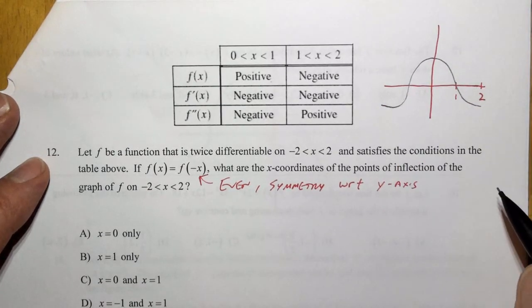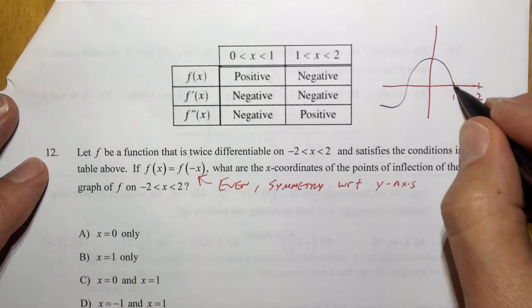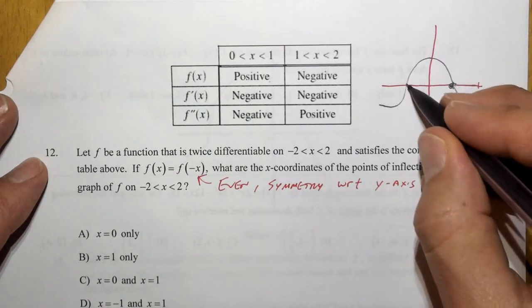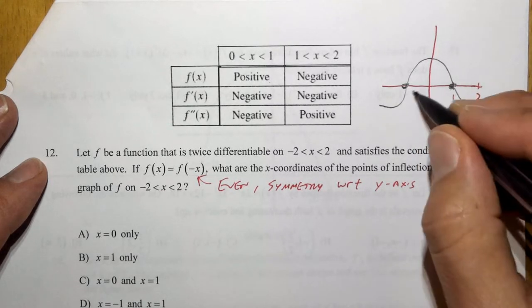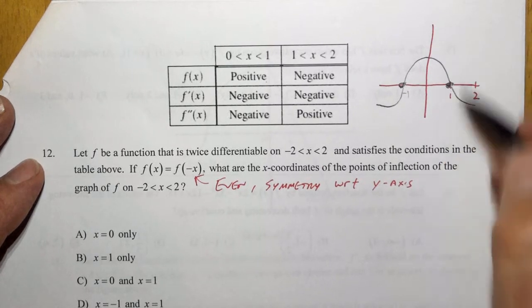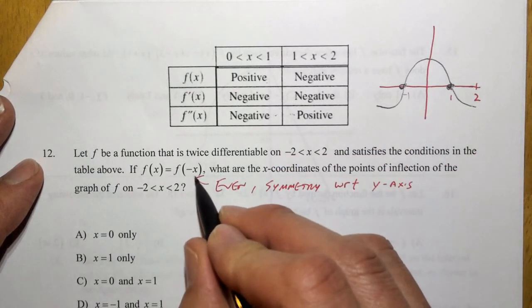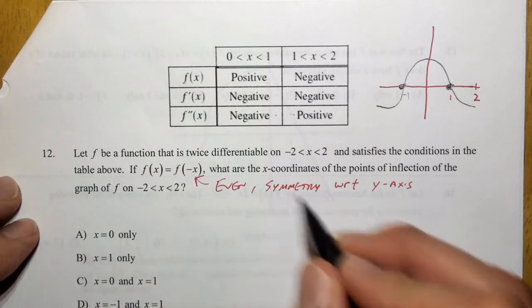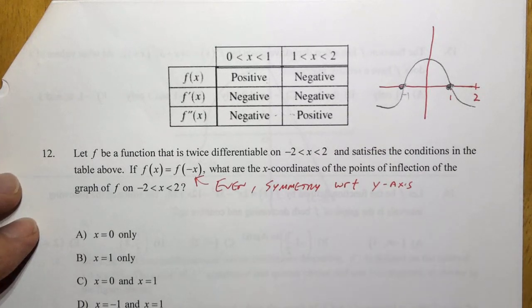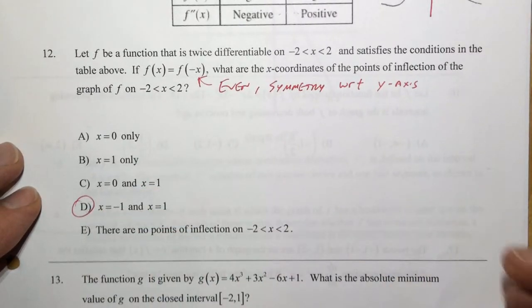So we're getting a graph. Oh, that was not good, but you get the general idea hopefully. In both cases we see that we have a point of inflection there at 1 and then at -1. So there are 2 points of inflection, but really we didn't even need to draw the graph. We can see this change of sign, and if we know that this means that we have the symmetry, then we can see that we're looking at -1 and 1, so the answer is D.